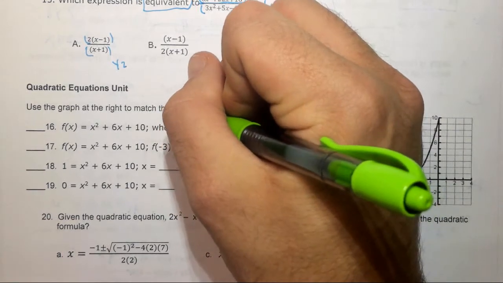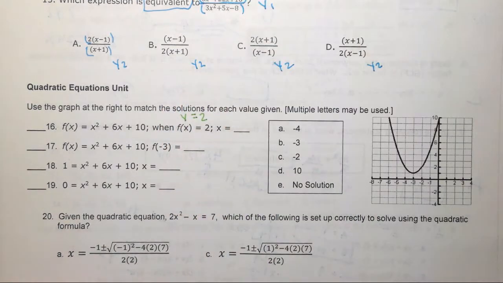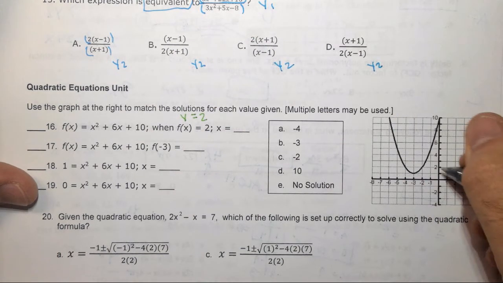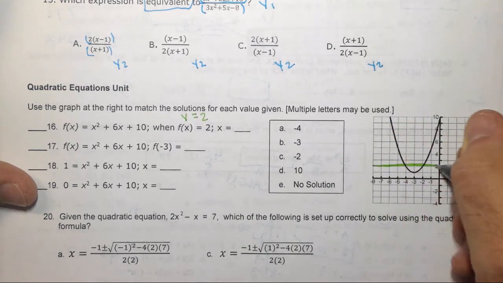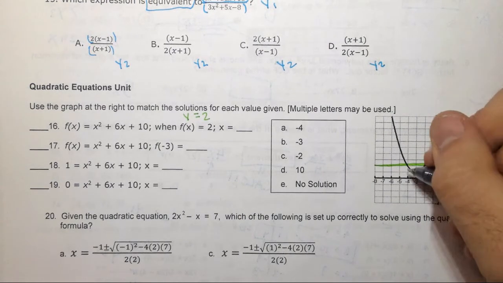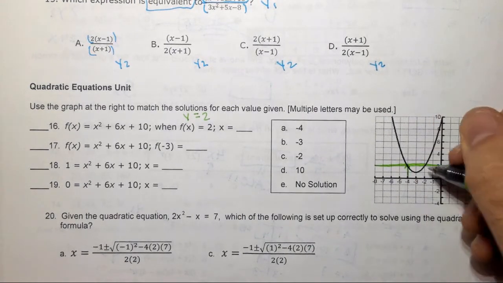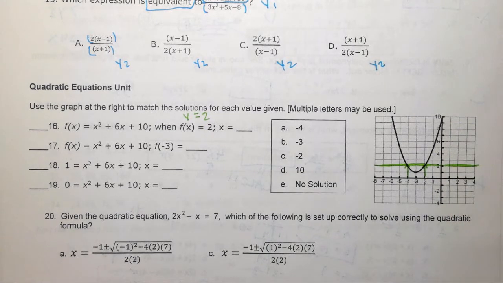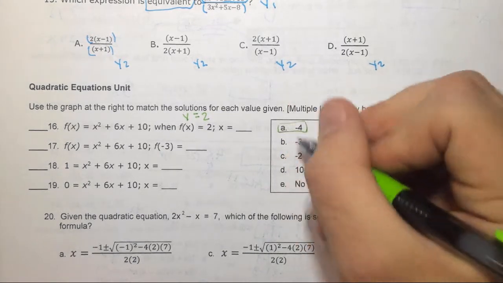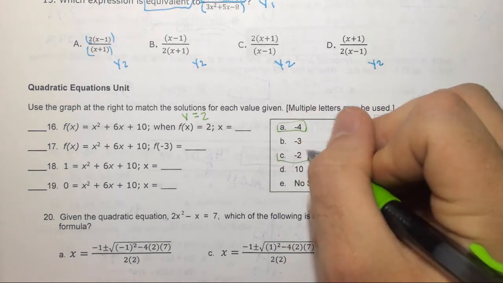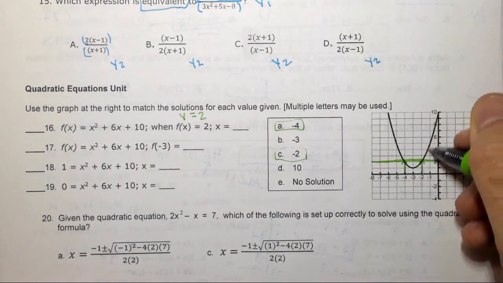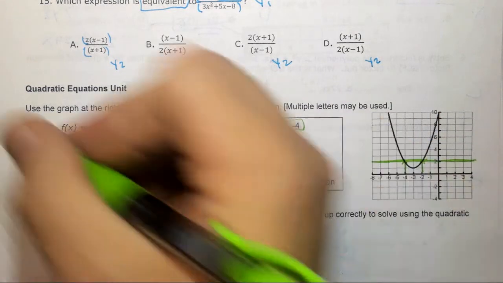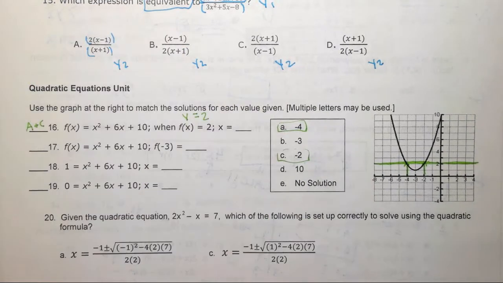Remember, when it says f of x is equal, that's like saying y is equal to 2. So I'm going to go ahead and draw a line where y is equal to 2. Remember, y equals lines are horizontal lines going straight across. So, my x values, when y is equal to 2, is at -4 and at -2. So I have two answer choices, A and C. When y is equal to positive 2, it touches my parabola twice. That means I have two solutions. They are A and C.